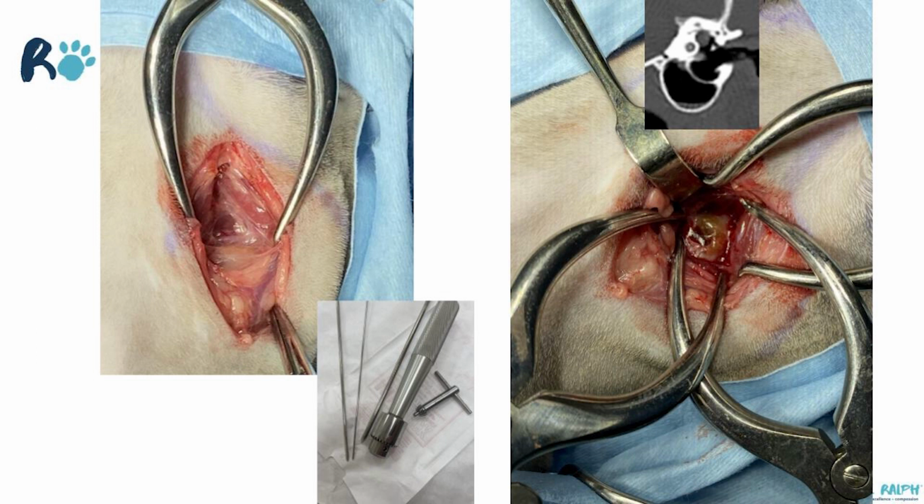Then to carry on with the procedure, you use your Kerrison rongeurs and you remove the bone around, so you expose the whole ventromedial compartment in front of you. And then again, this is just a reminder, you need to perforate the septum at this level here, as lateral as possible to stay away from all the nerve structures.